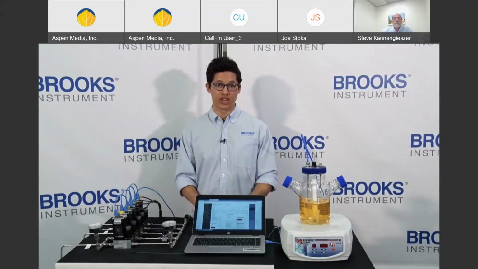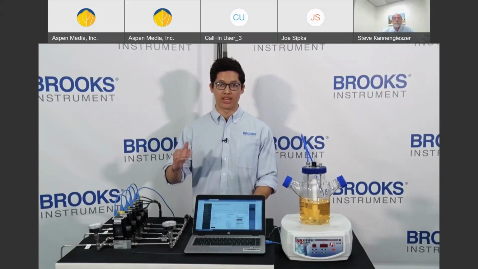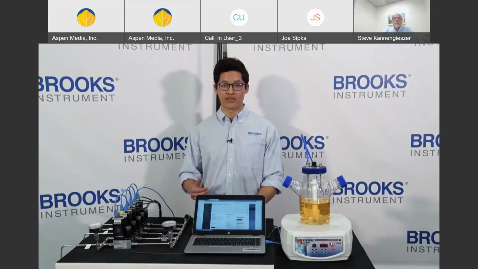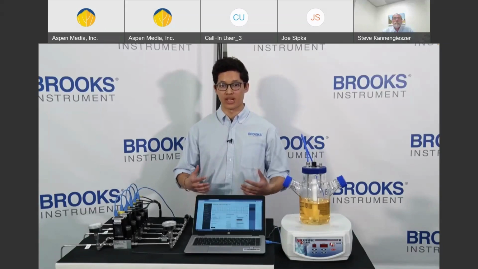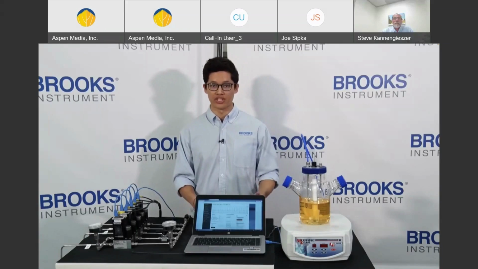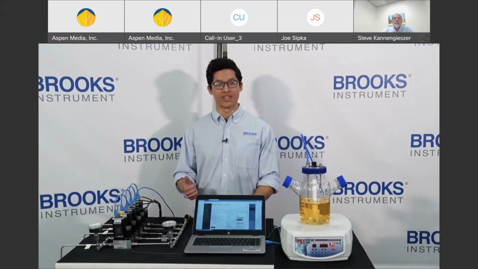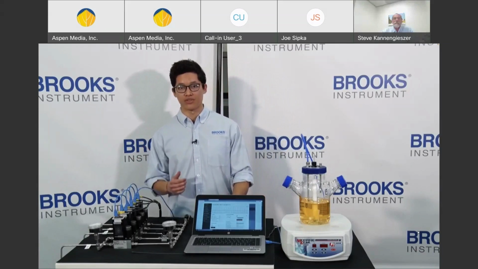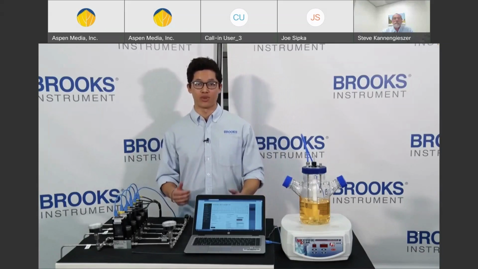So turndown is going to be really important for customers in the biotech space or anyone running multiple processes or multiple programs on the same system. This is because one MFC is going to be able to handle a large number of different flow rates. This is going to reduce the amount of MFCs you have in your manifolds, the amount of MFCs you have in inventory. It's going to reduce validation time. Overall, it's going to save a lot of complexity, time, and money. So Brooks's Biotech MFC offers a 250-to-1 turndown, which is best in class.